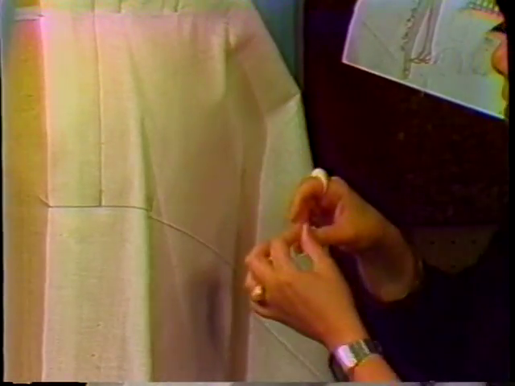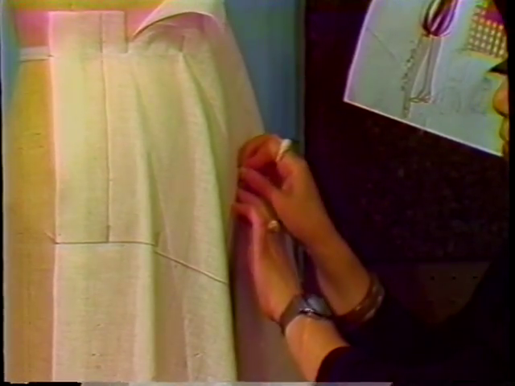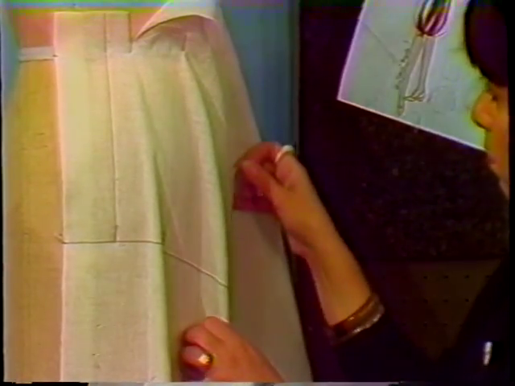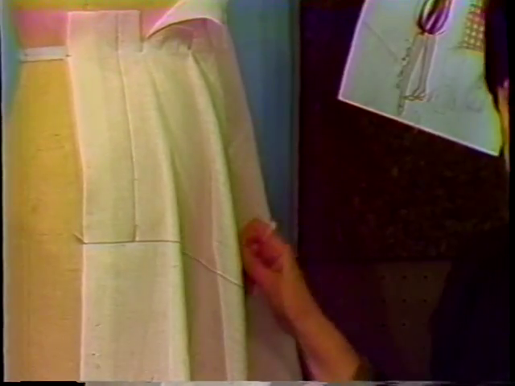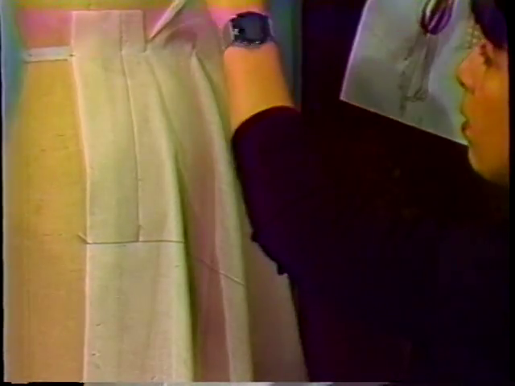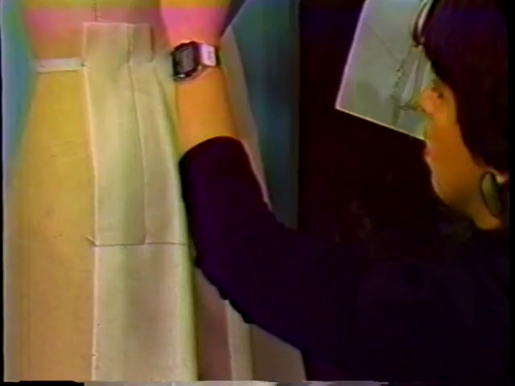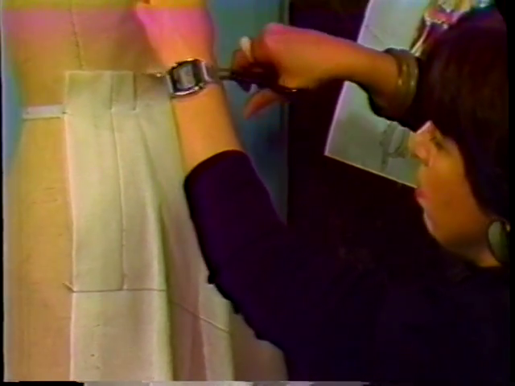Smooth up to the next flare point at the waist. And allow the next flare to fall into position. Slash down, cut over, and make any adjustments.